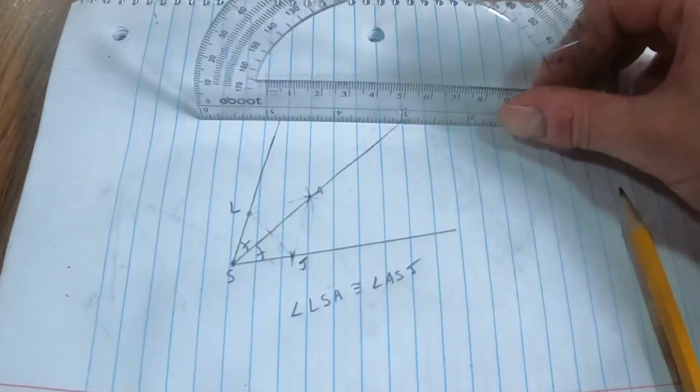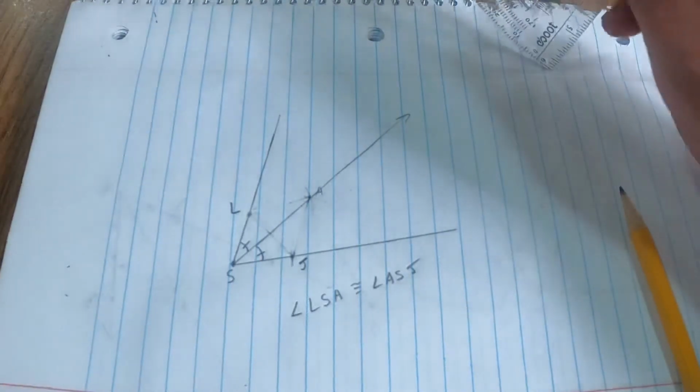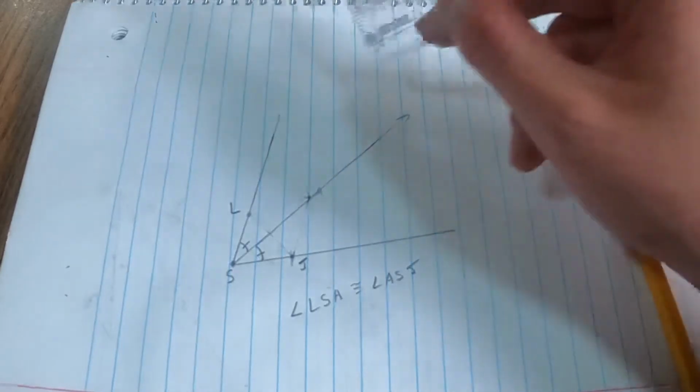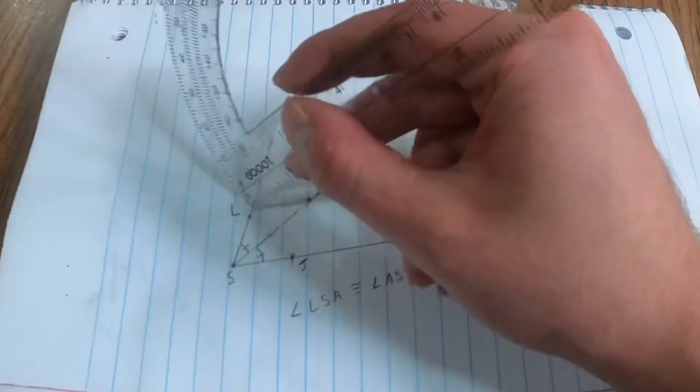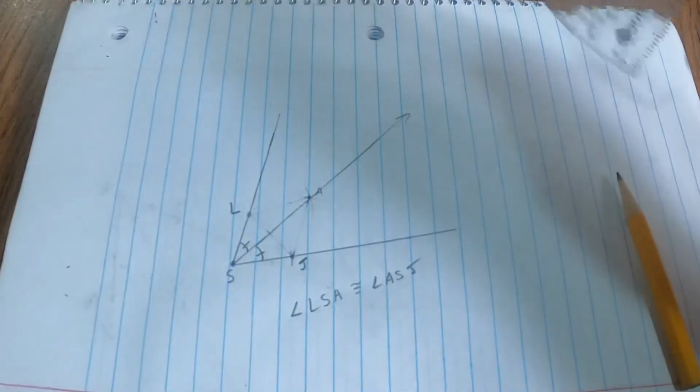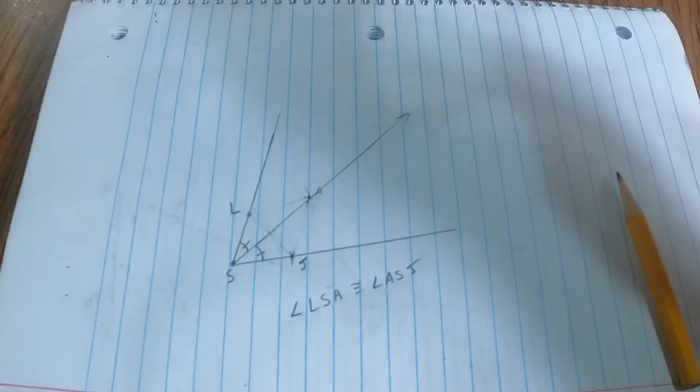If your compass is working well, this should work better. I think I need to fix my tape on mine, or maybe make these points a little bit farther away. But this is the method, and it's proven to work. So this is how we bisect an angle.